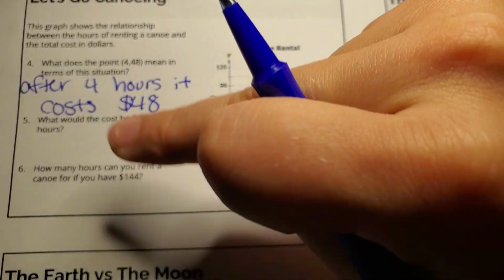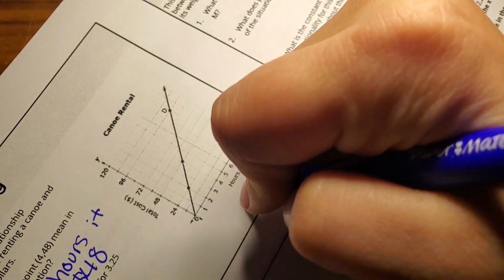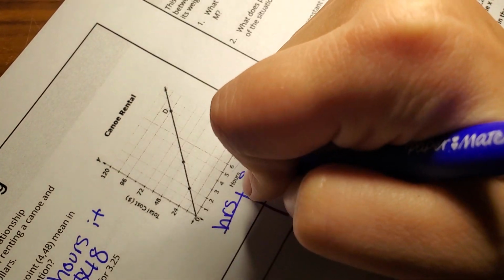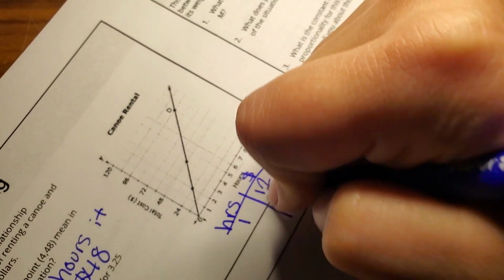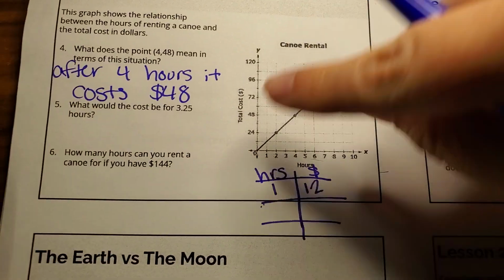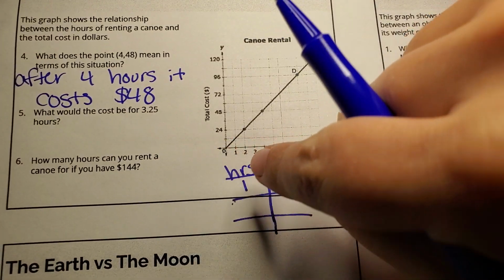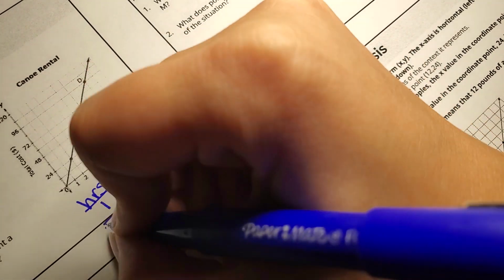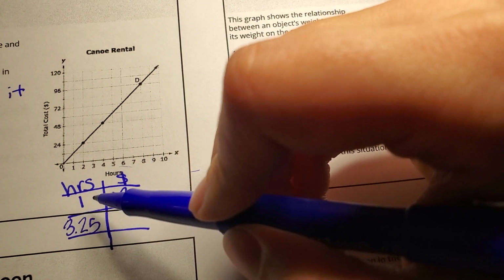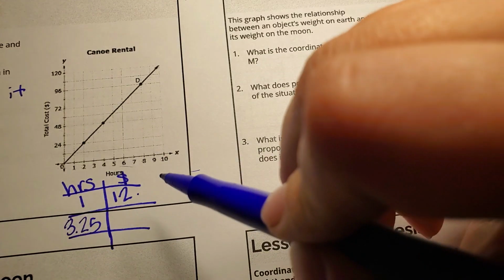Now for 5 and 6, again, we can create a table. We need to use our constant of proportionality to find it. So we know our hours and the cost. After 1 hour, it costs $12. And now we want to look at 3 1/4 hours. We're going to use our constant of proportionality, which is 12.